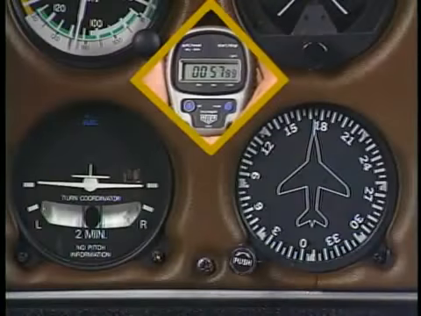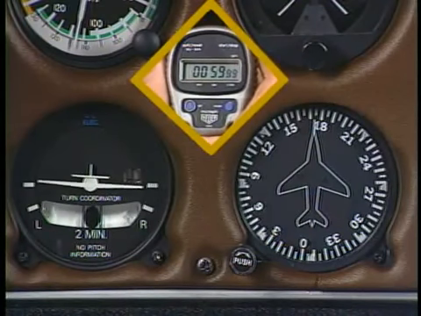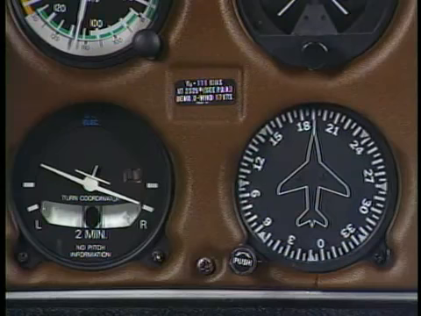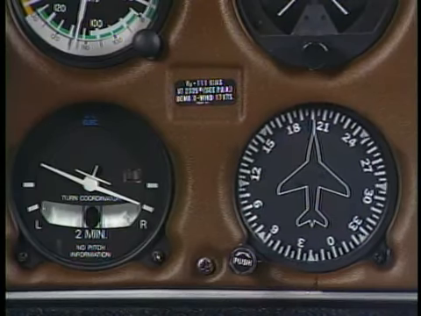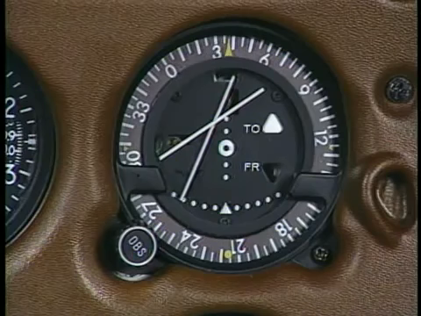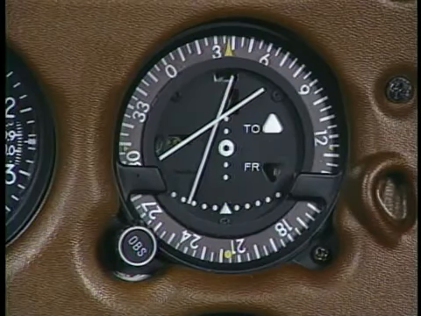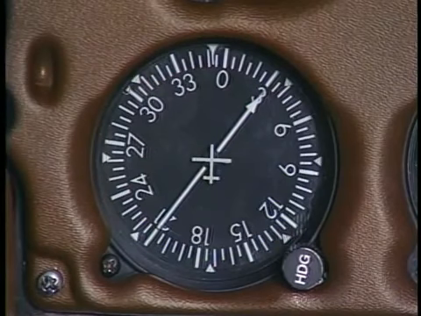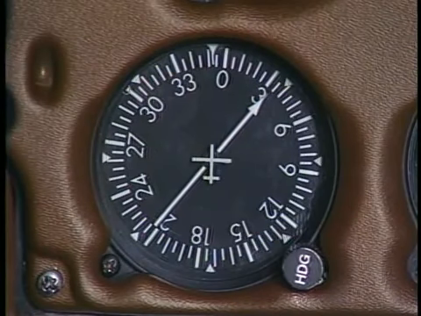When you have completed the initial part of the procedure turn, make a 180-degree right turn to 352 degrees. You can verify that you are approaching the inbound course when the CDI begins to center, and the ADF nears a relative bearing of 45 degrees to the Pandy LOM.